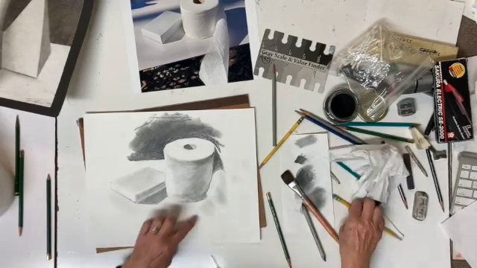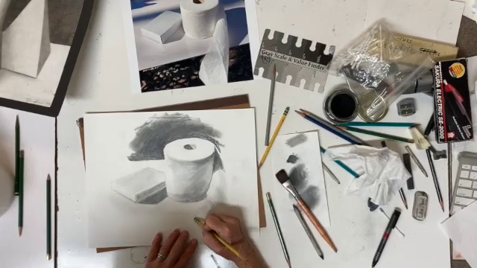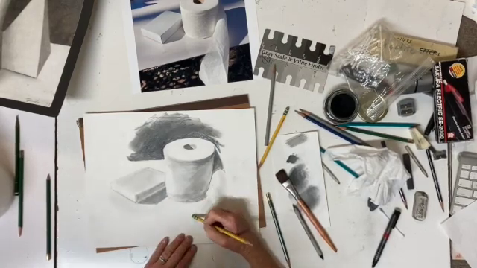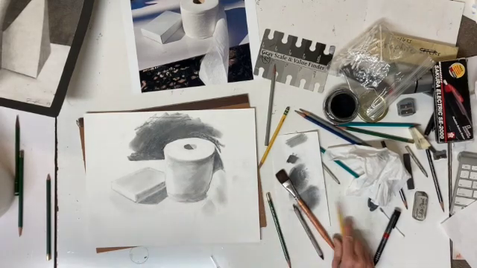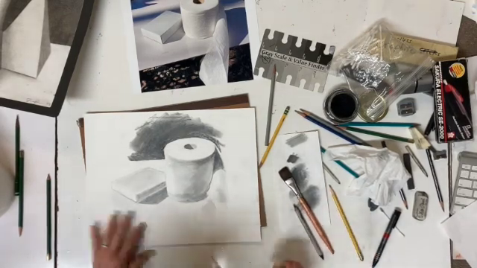It's a good idea to erase your random lines before you start doing your values. You can kind of lift them so it's just a really light line and you're the only one that sees it.